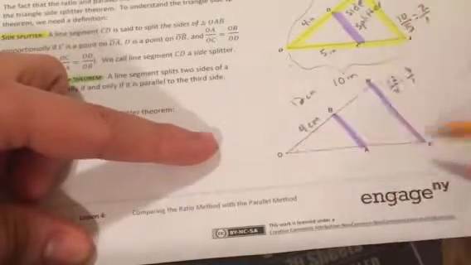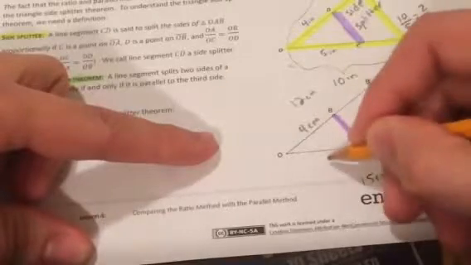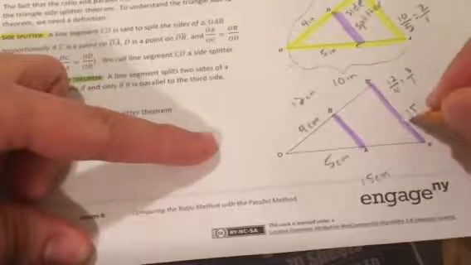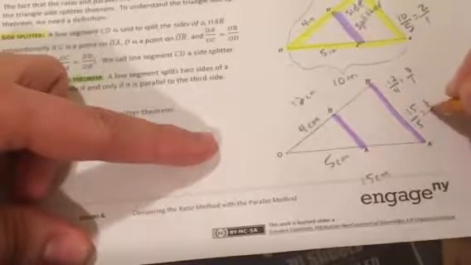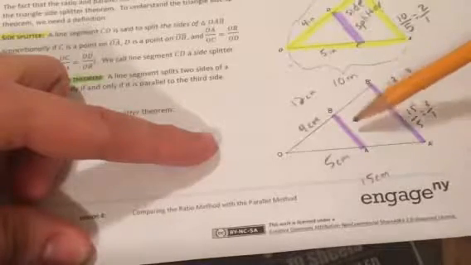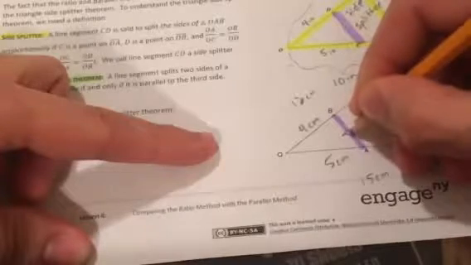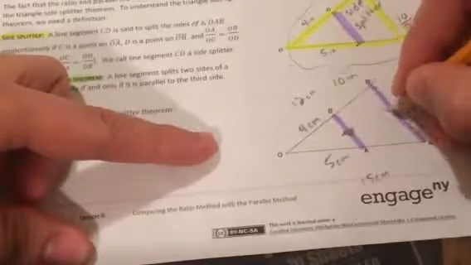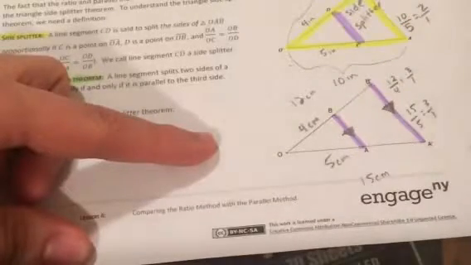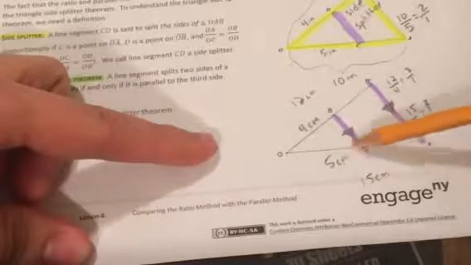And this bottom side down here, let's make that whole entire thing 15 centimeters. Let's make this one 5 centimeters. So now we can do 15 over 5 equals 3 over 1. So if we know that these two sides are parallel, so I'm going to draw the arrow to let us know that they're parallel, then we can assume that the sides are proportional.